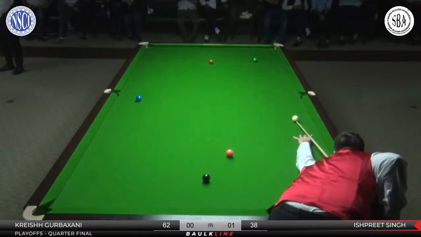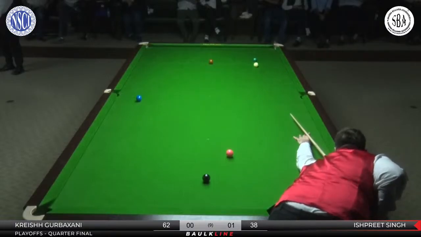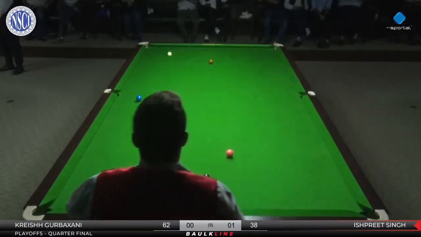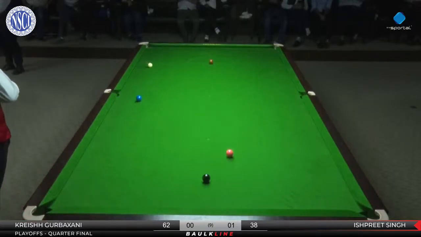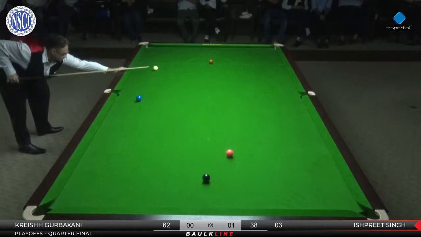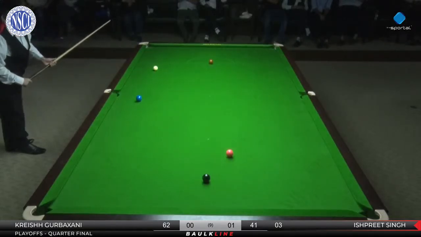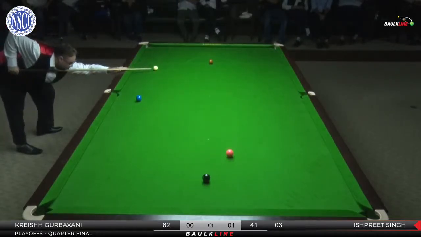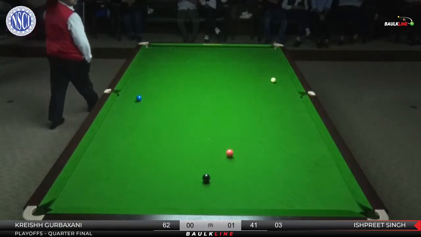He's going to play this shot with a little bit of side. Maybe he's going to come out to cushion for the brown ball. And he's done just that. He's played that well. He may have an angle to stun that ball for the blue in the center pocket, and he's going to do that off the cushion.